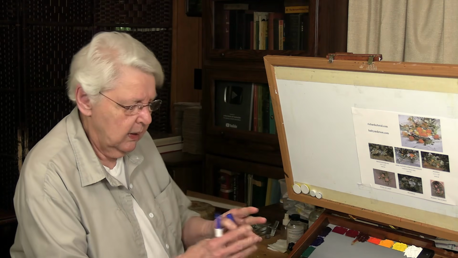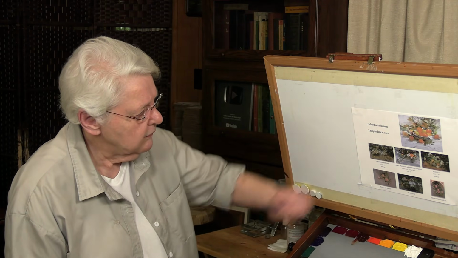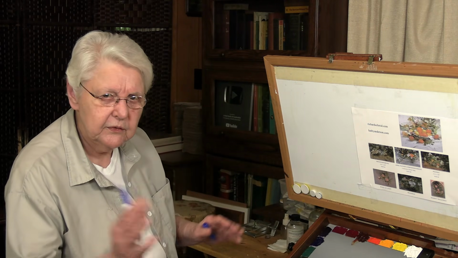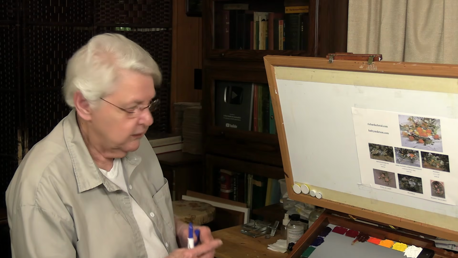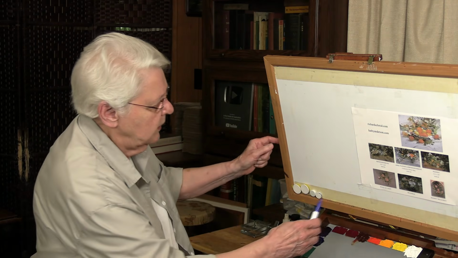Basically, still life can be put on a format going horizontal or going vertical, or it also can be put in a circular format. If it's in a horizontal format, this is the sort of thing that still life painters will often do.